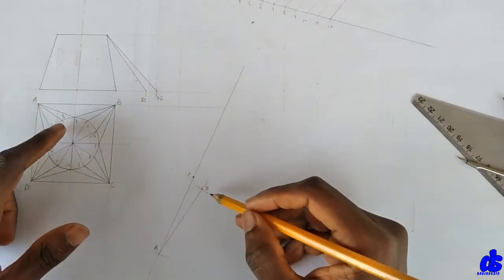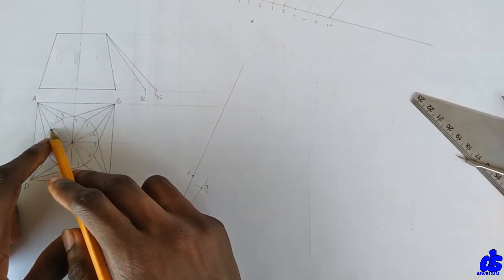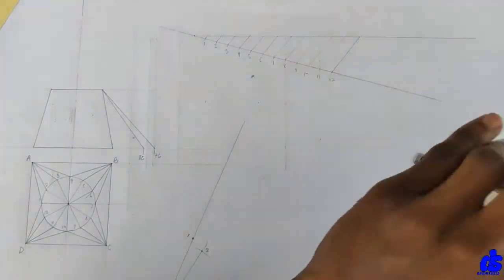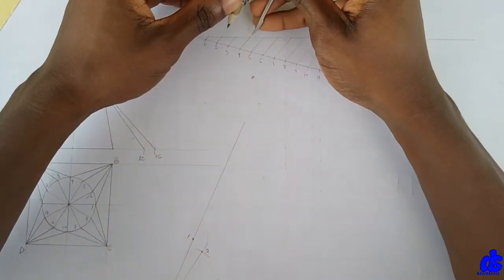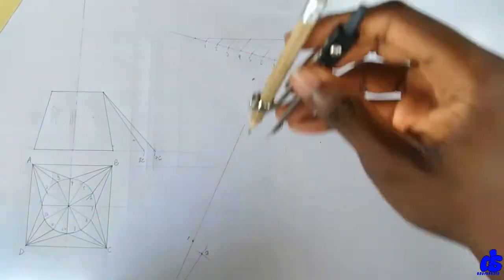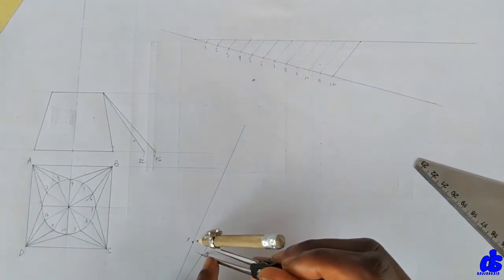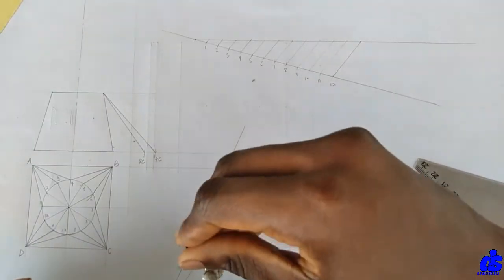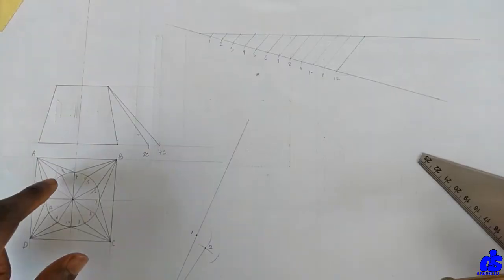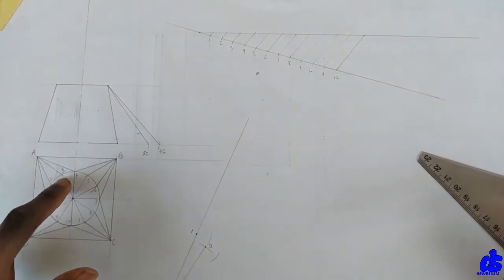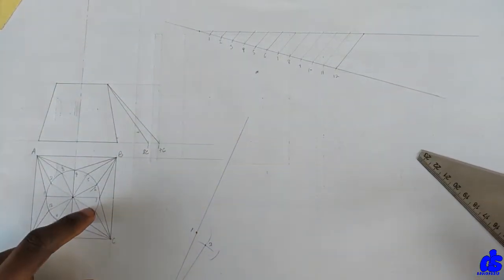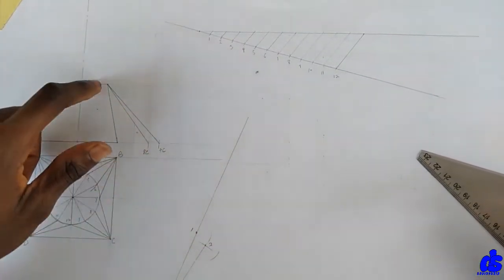Now I'm moving on. From 2 to 3 is the arc distance, which is here. I'm going to pick one of these. I'm going to stand at 2 and inscribe an arc. Now from 3 to A is the same as from 8 to C, and the true length is here.